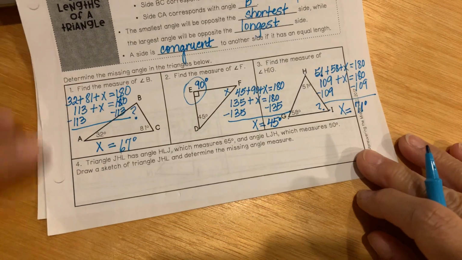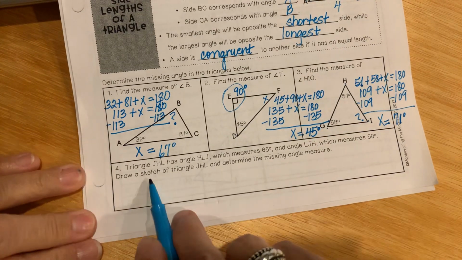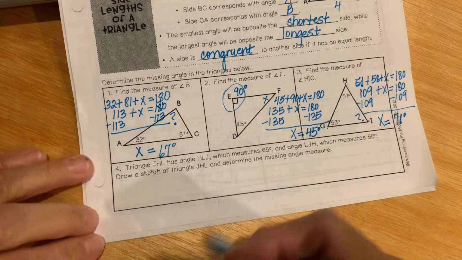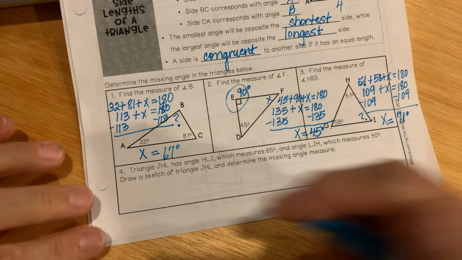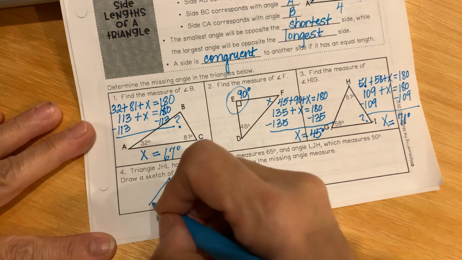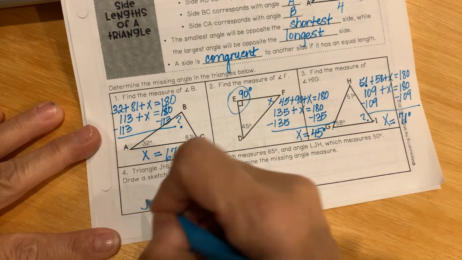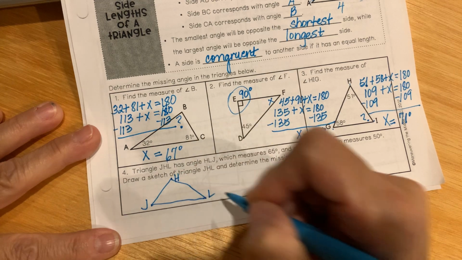Now, down at the bottom, they want you to draw the triangle. Got triangle JHL. I don't know what kind of triangle it is. I'm just going to sketch a triangle. Oh, whoops. Not very straight. Sorry about that. And I'm going to do JHL.